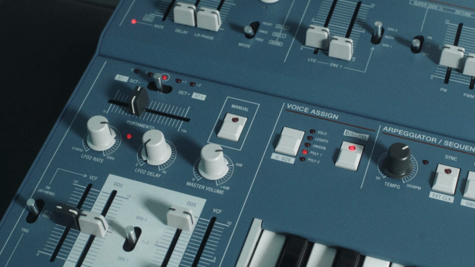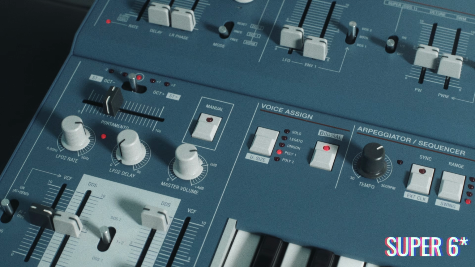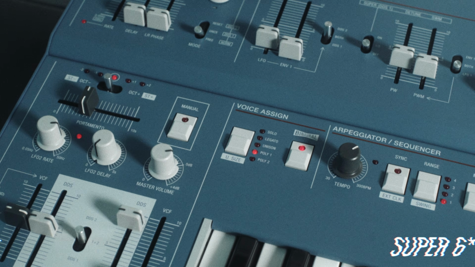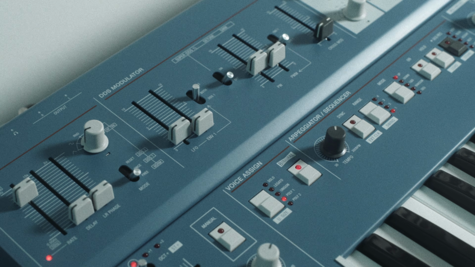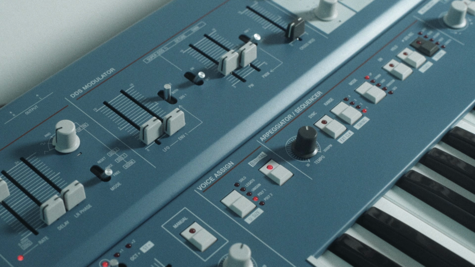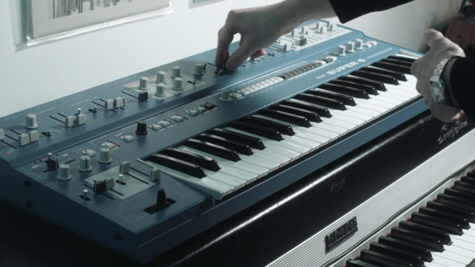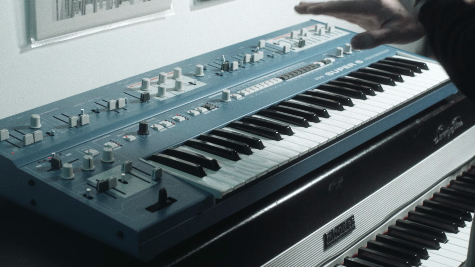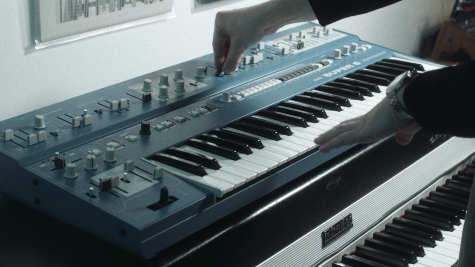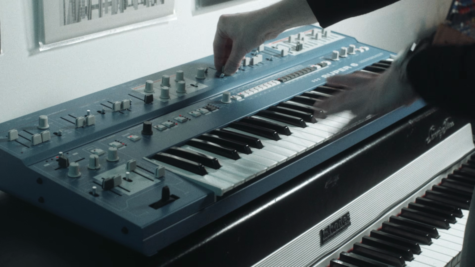And even though I'm doing this with the Super 8 by Udo, this could be done on pretty much any polysynth. And even if you just have a monosynth, you could actually just record each voice individually, and then you could still achieve the same result. Because the sound is just the most basic, two oscillators, slightly detuned. Any synth can do this.